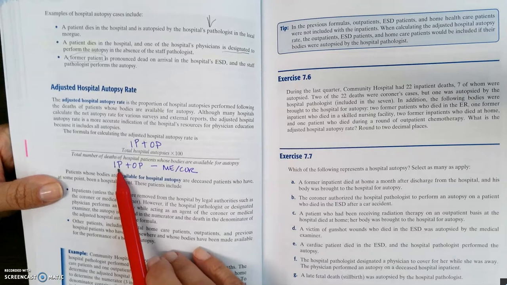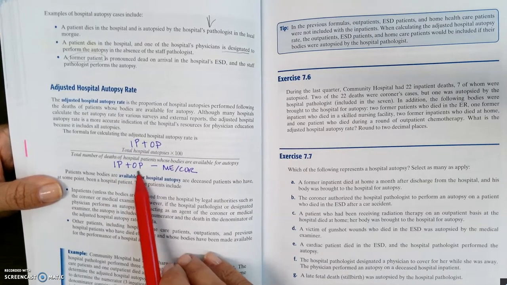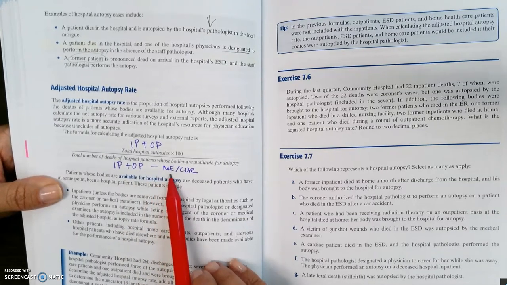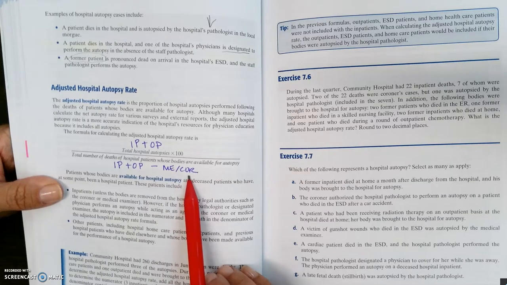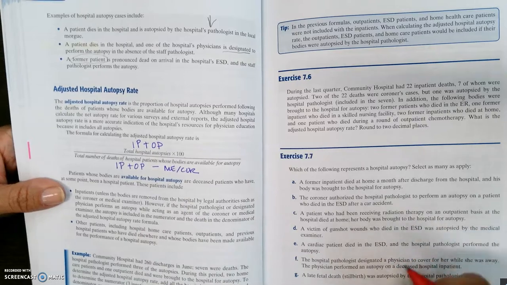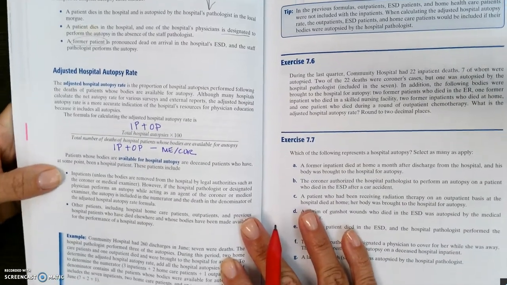So you've got all the inpatient deaths, all the outpatient deaths. You're going to add those together, and then you're going to subtract out any bodies that have been removed by the medical examiner or coroner. And so we're going to work through a couple of problems here in just a minute, so you can hopefully see what I'm talking about.